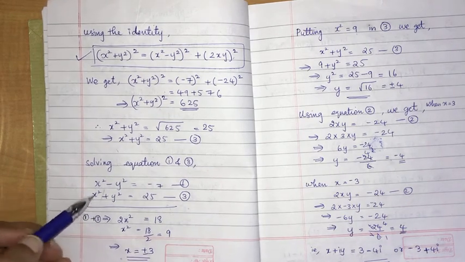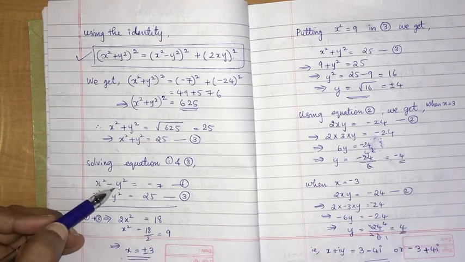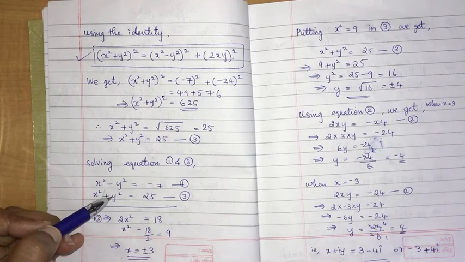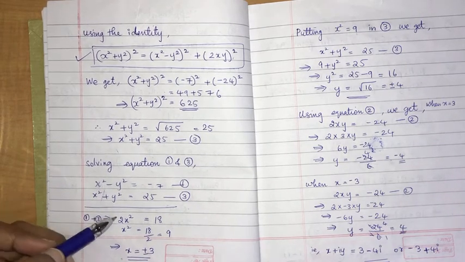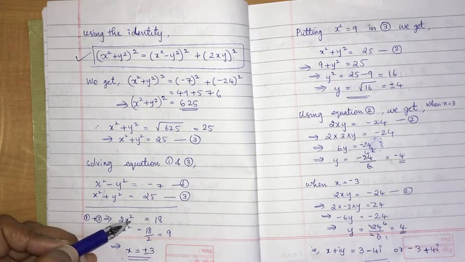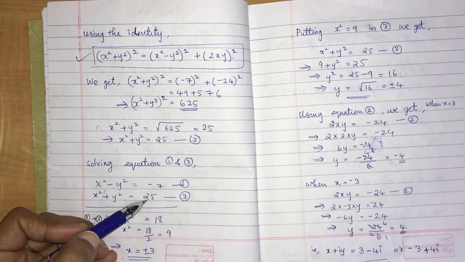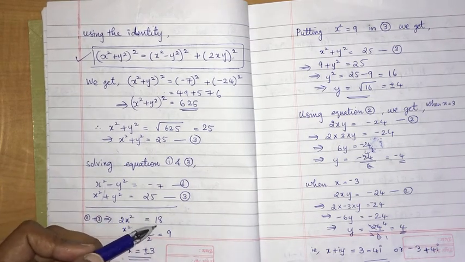When I add these two equations, minus y square plus y square, the same term gets cancelled, so this will be 0. Now x square plus x square is 2x square, equal to minus 7 plus 25. Minus 7 plus 25 gives only 18, positive 18.